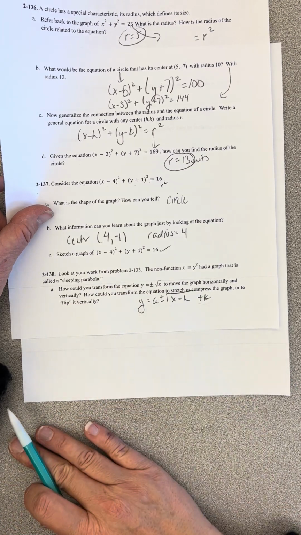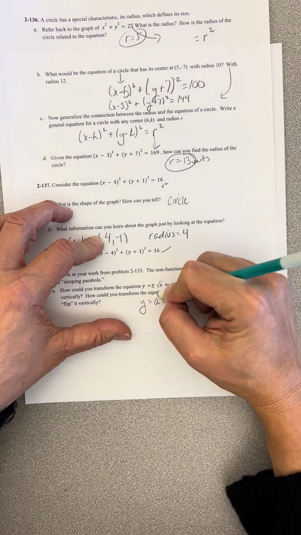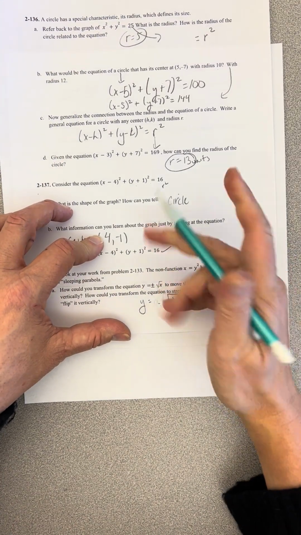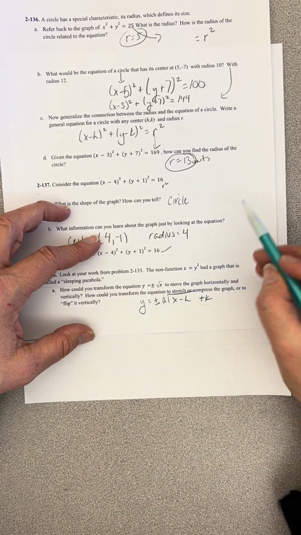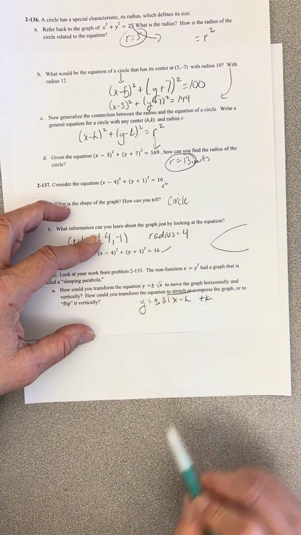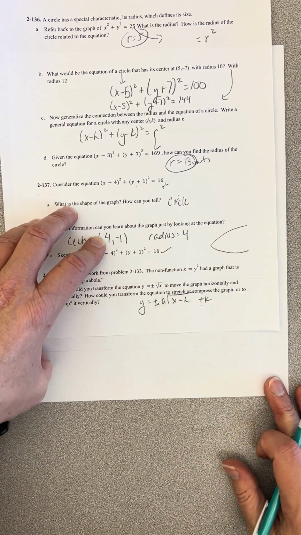Well, how could you transform the graph, stretch, or compress? I'd put something out there. And actually, it wouldn't be like this. You'd have the A here, and it'd be plus or minus, because the positive would give you the positive one. It'd do something like this, and the negative would flip it down. Kind of almost like a half eye, because I put it like that. That's how I made my eyes.